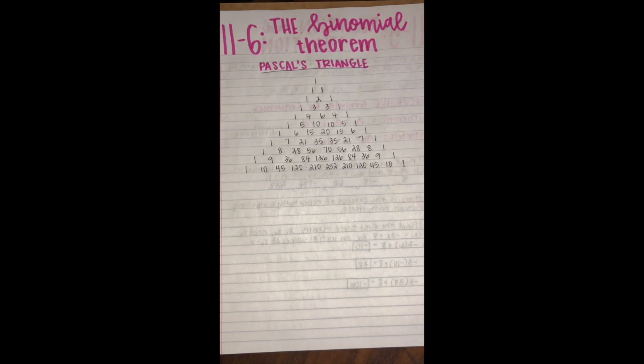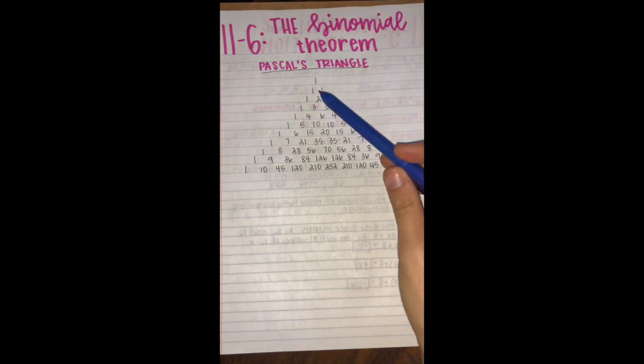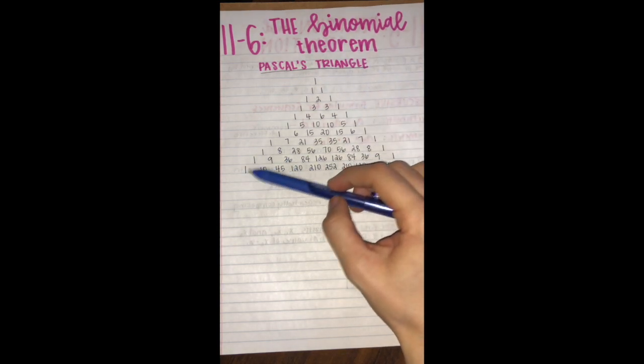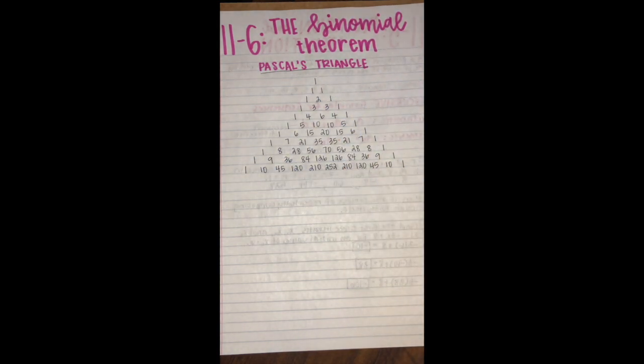Guys, so today we're talking about the binomial theorem, and to do that we have to know Pascal's triangle. Pascal's triangle is really just a pattern. I've gone ahead and gone from row 1 down to row 10, but I just wanted to explain to you how I made this. The edges are all ones, okay? That is always the case.